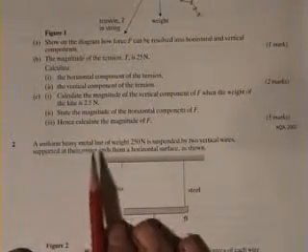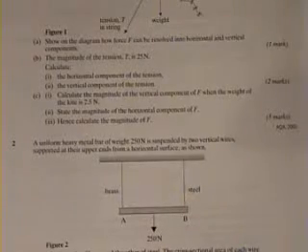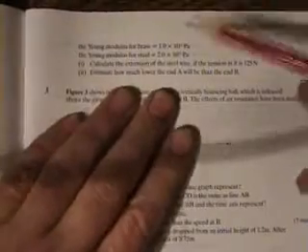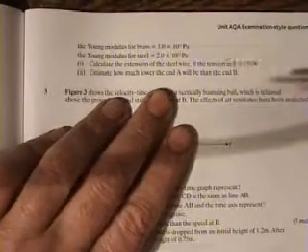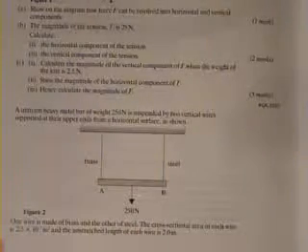Question 2. A uniform heavy metal bar of weight 250 newtons suspended by two vertical wires. And it says that one's made of brass, the other's made of steel. And it gives you the cross-sectional area of each wire and the unstretched length of each wire. And the next thing it tells you, the Young modulus for the two materials. And it asks you to calculate the extension of the steel wire if the tension in it is 125 newtons. Well, if the bar weighs 250 newtons, you would expect that each wire would support 125.